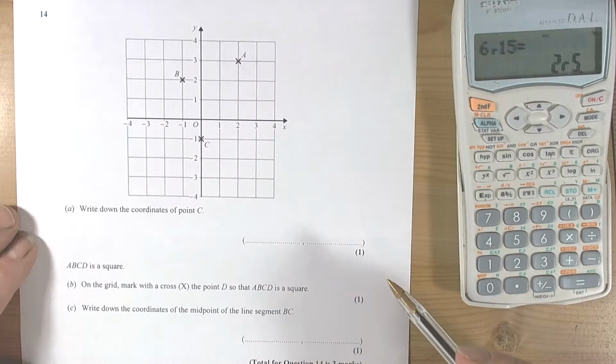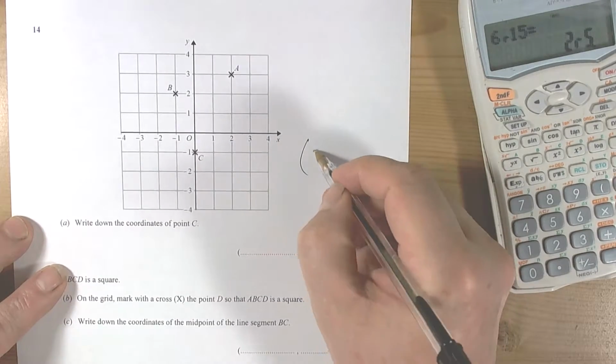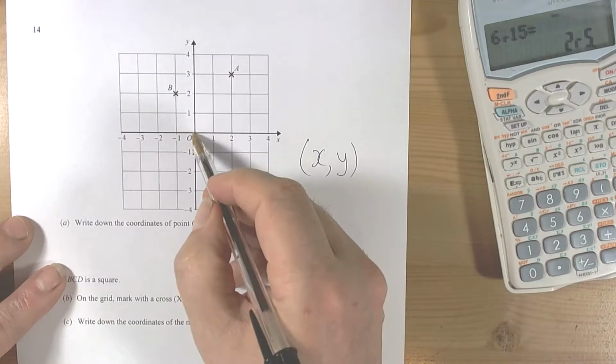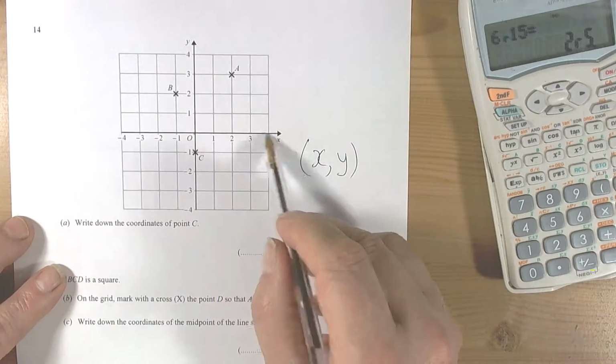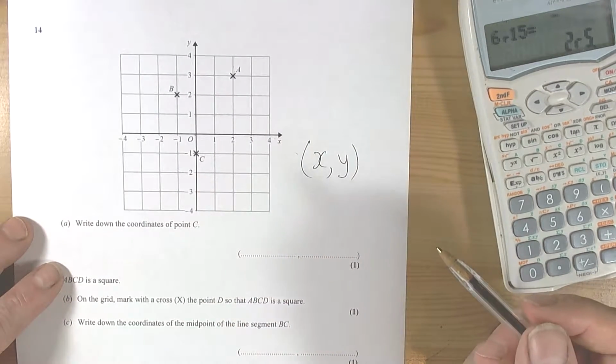Okay, so here we've got a question involving coordinates, and what we've got to remember about coordinates is that you always go along the corridor first and up and down the stairs. So we go in the horizontal direction first and then vertical. So follow X first, Y second. So be careful to make sure you write your coordinates in the correct order.